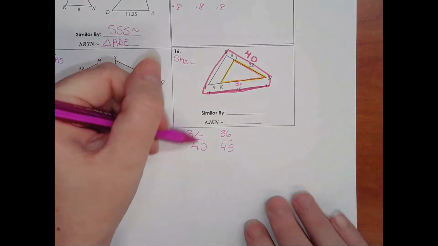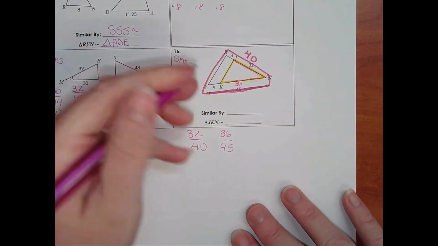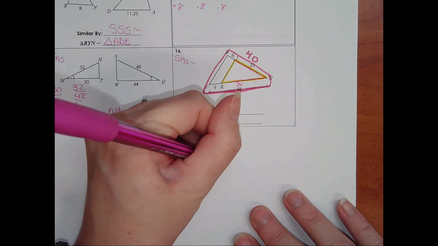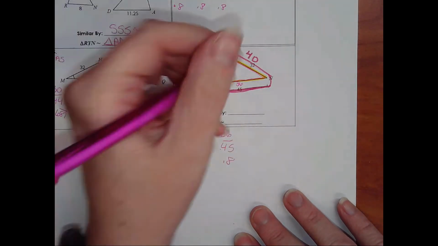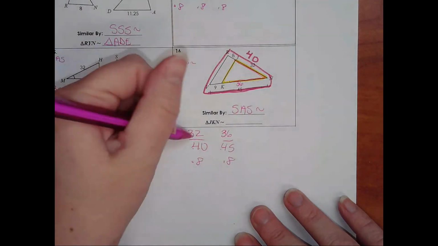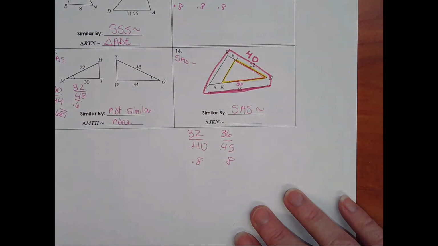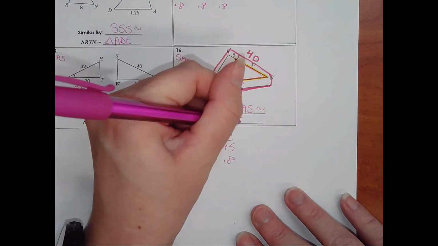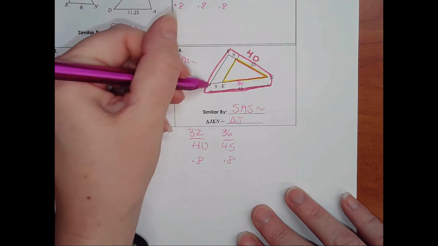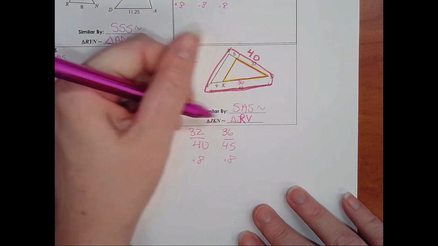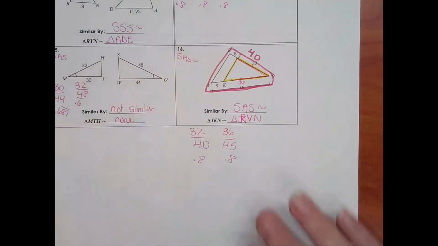So divide these out. 32 divided by 40 is 0.8. 36 divided by 45 is again 0.8. So these two triangles are similar by side angle side because I showed my work. You have to show that. And then J will match up with R. K will match up with V. Oops, R, V. And then N corresponds to N.